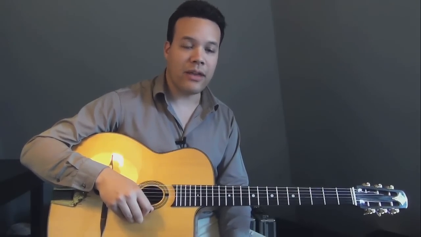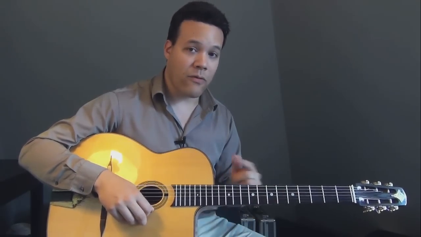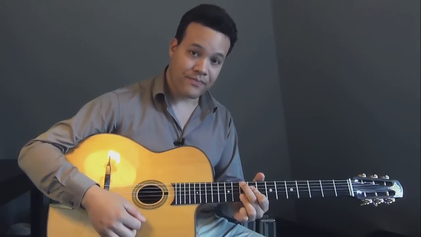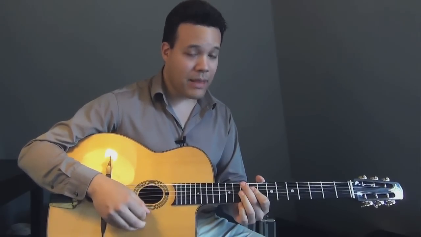The second exercise is to practice the major key turnarounds, and I practice these per key. I start in the key of G for now, and I play all 4 turnarounds, because I have 2 here and 2 here. And I play them connected.